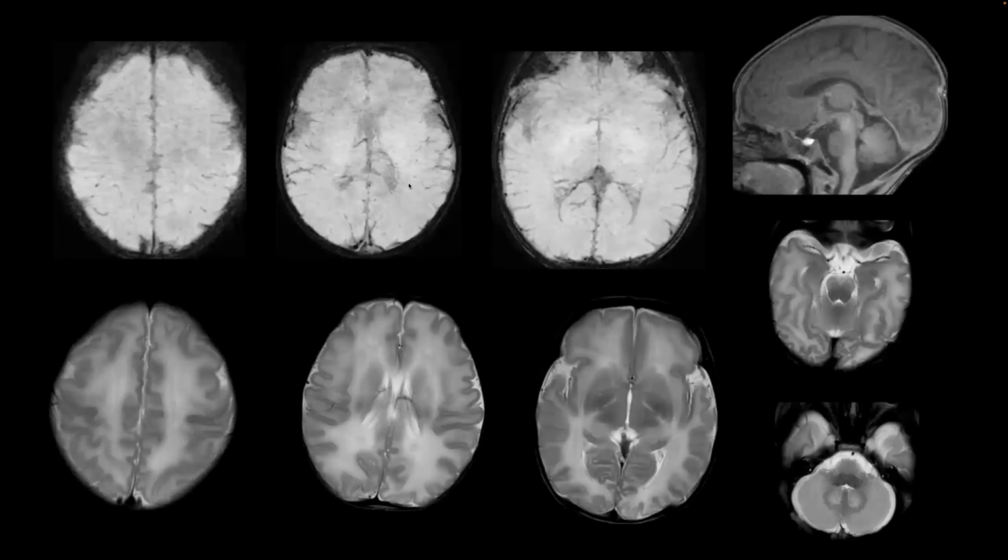No hemorrhage on the SWI or GRE sequences. T2 has some areas of edematous changes which correspond to the diffusion abnormality, but no structural abnormality on the T2 weighted sequences. And on the sagittal sequence, brainstem and cerebellum did not demonstrate any significant abnormality. Posterior fossa again on the axial sequences, no significant changes in the cerebellum.